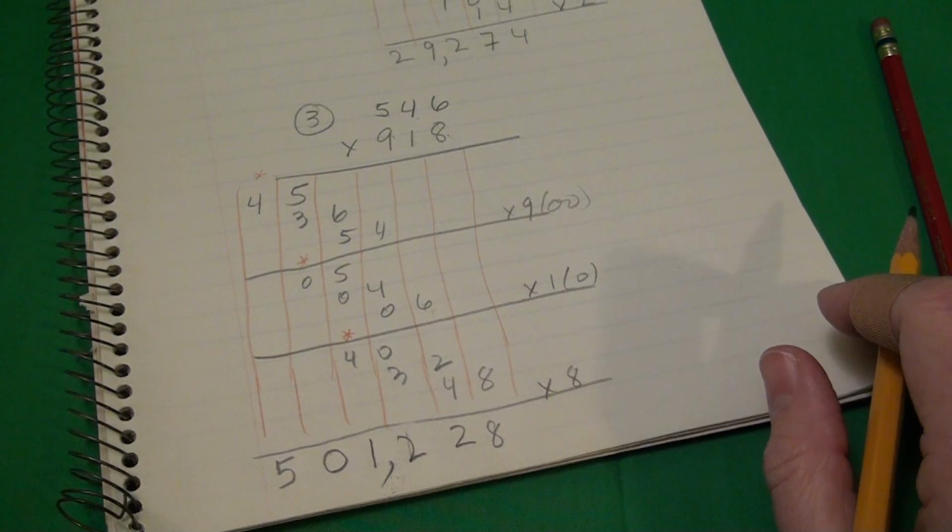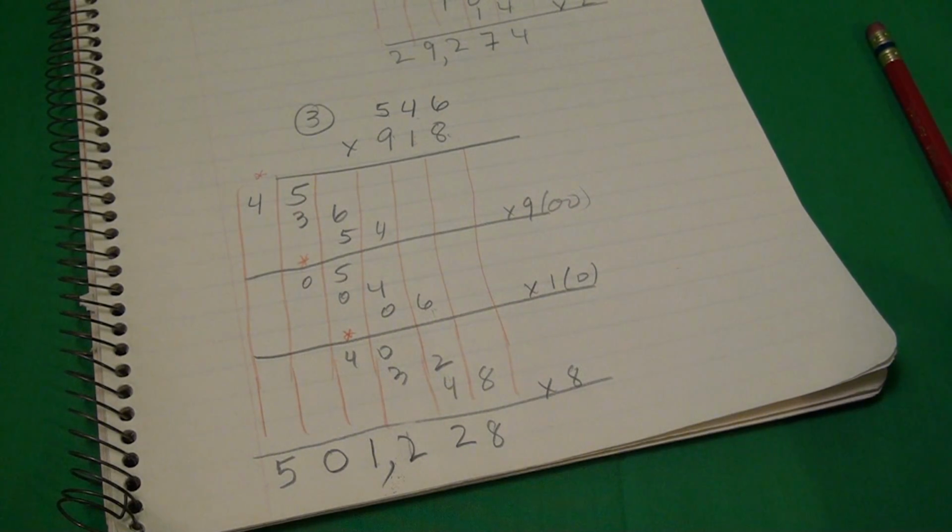So this is what we have on paper. Let's go ahead and see how this works with using the Soroban. We'll do the same exact thing, just on the Soroban.